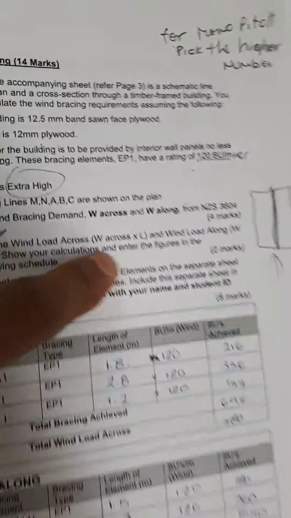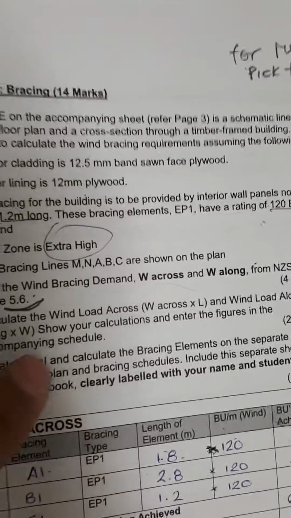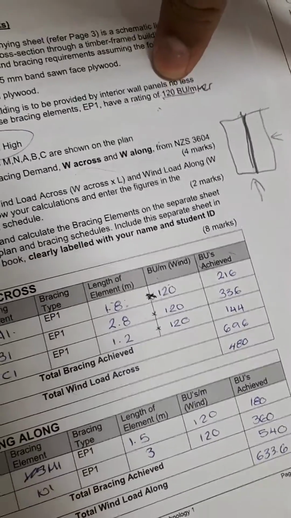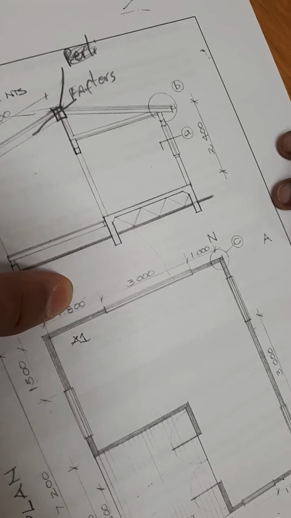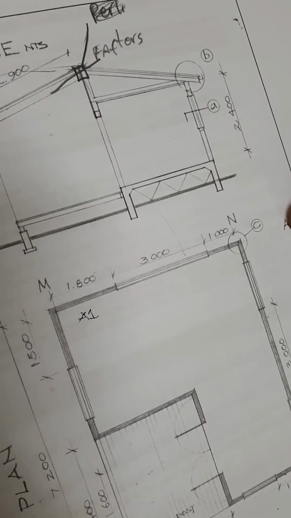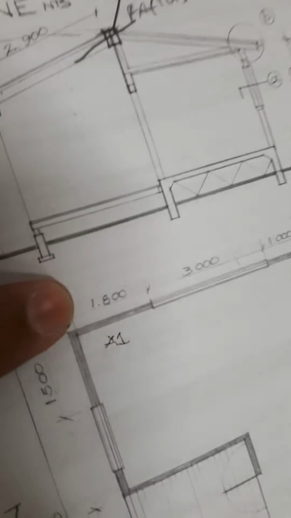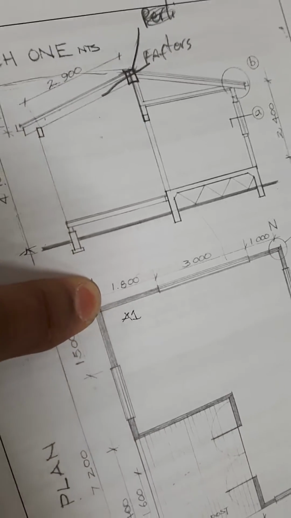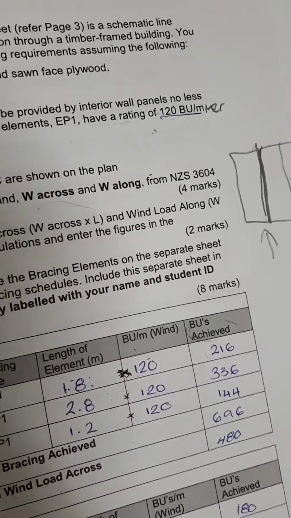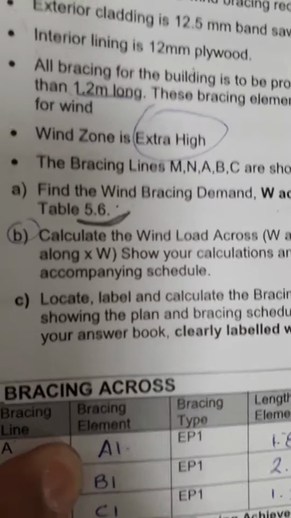So let's go. Line A is going to be less than 120. It cannot be. So that bracing, that part on wall A, it can be less than 1.2. So we have to find the longest wall, and the longest wall is A1, and then the bracing element will be A1.